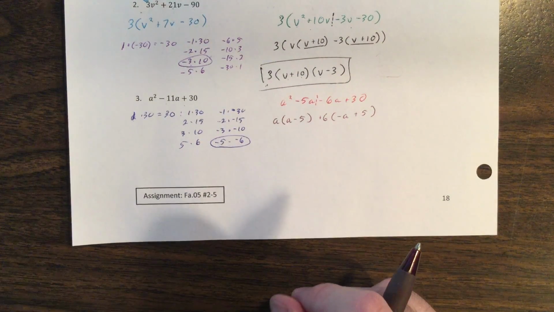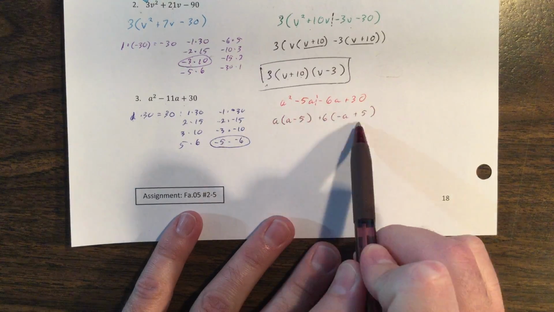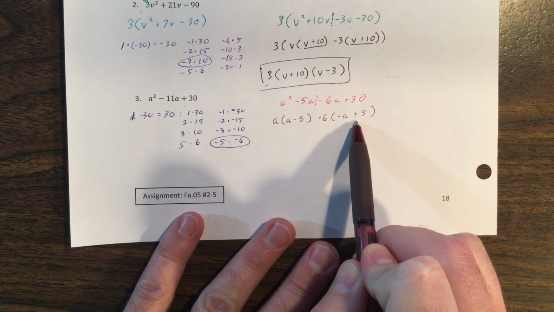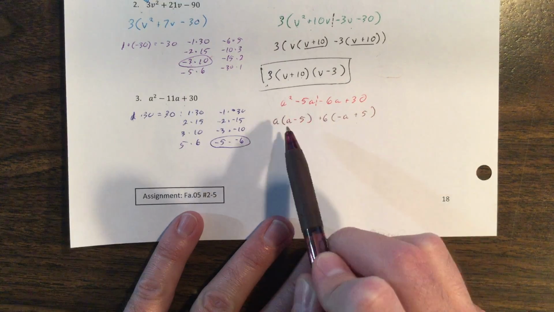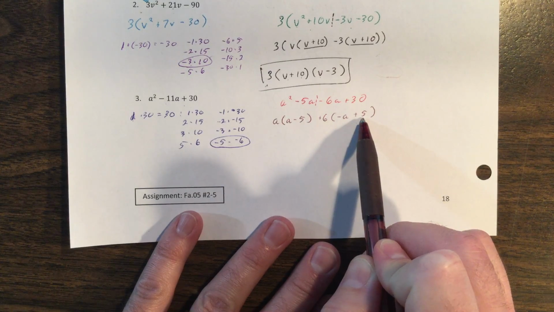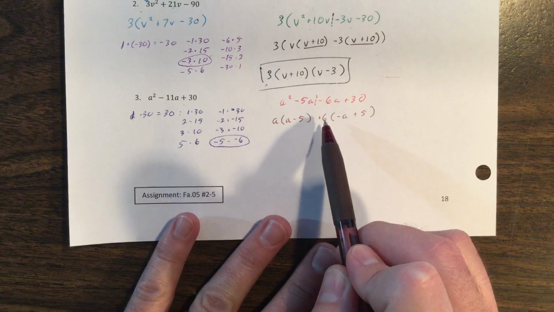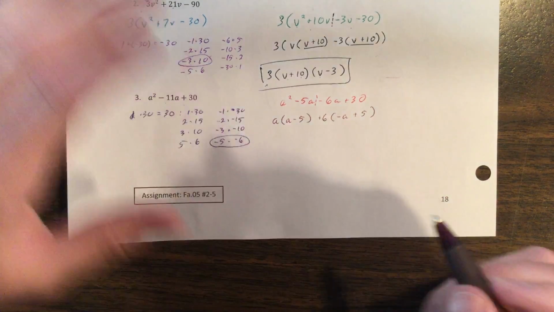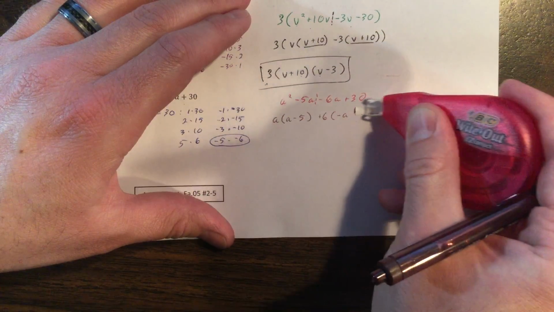Now, one thing that you may notice, and this is something to watch out for, is that these two are different, but not super different, just different in what is in front of our letter and our number. We have a positive a, negative 5, positive 5. The way that we can change that is by taking a negative 6 out instead of a positive 6. And so I'm going to redo this one here.